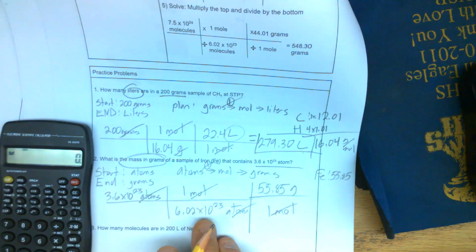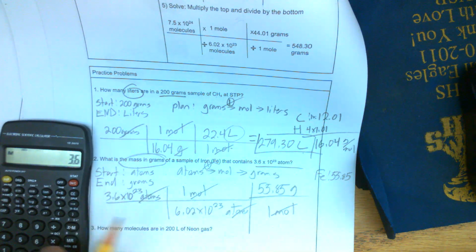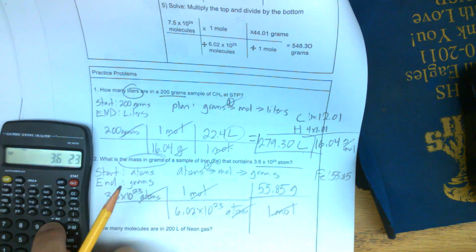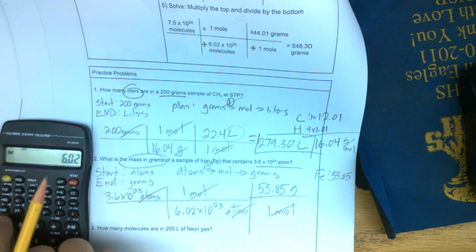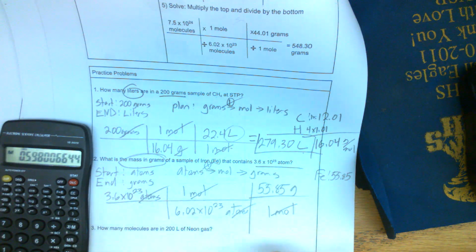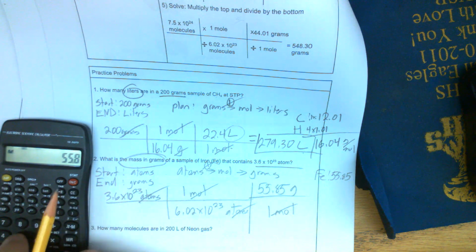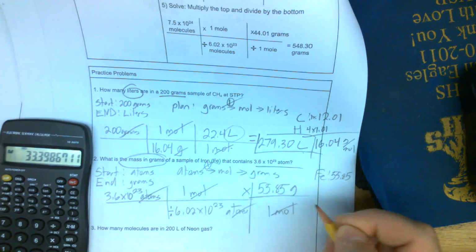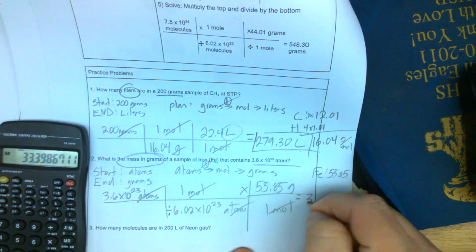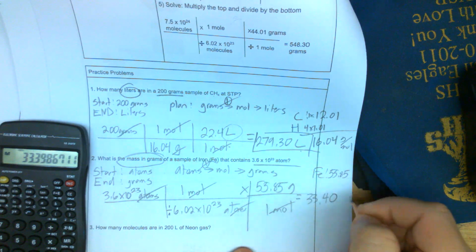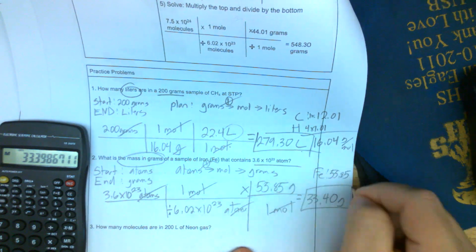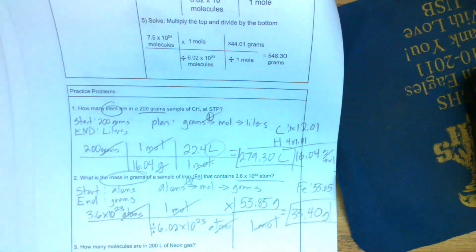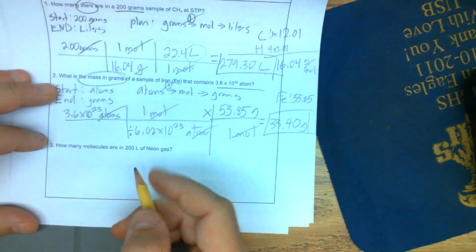So 3.6 times 10 to the 23rd divided by Avogadro's number, times the number on top. We divide this one, we multiply this one. We're going to get a total of 33.40 grams. Sweet. So let's look at the last one.